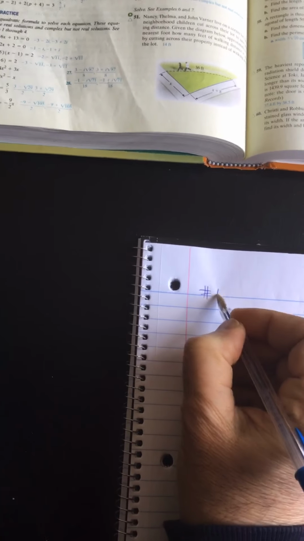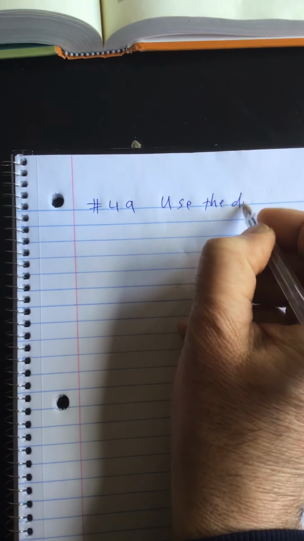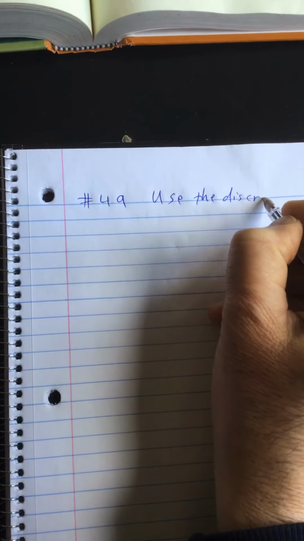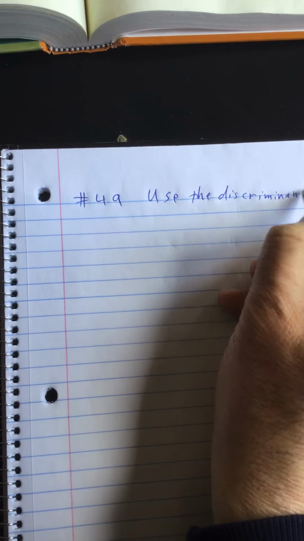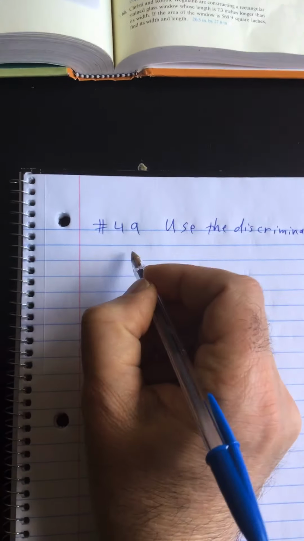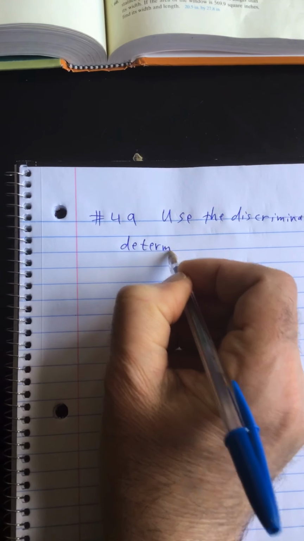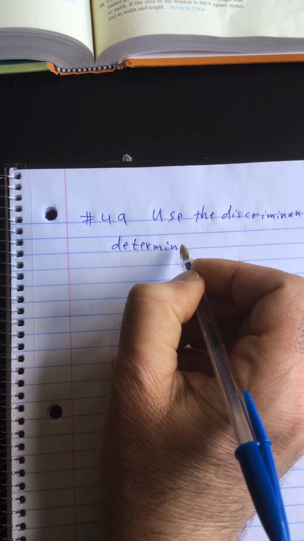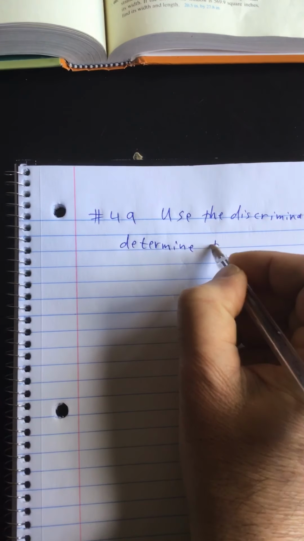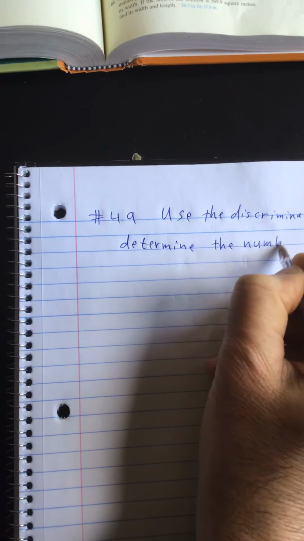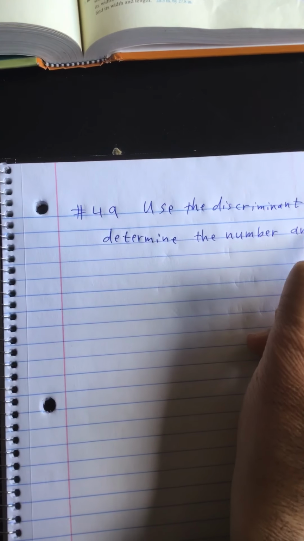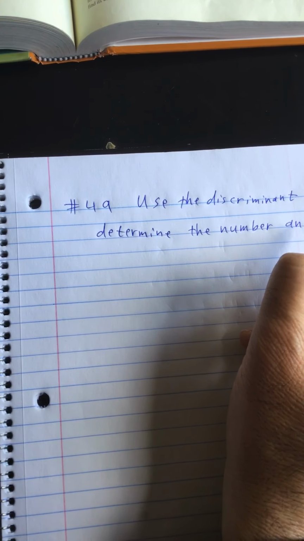Exercise 49. Use the discriminant to determine the number and type of solutions.